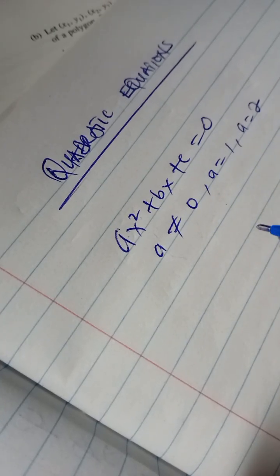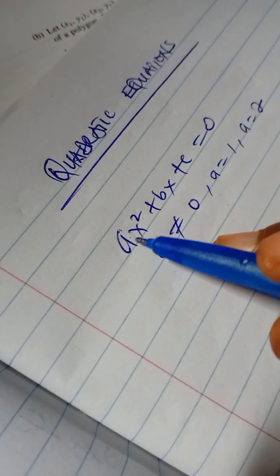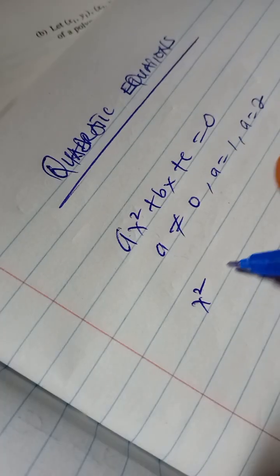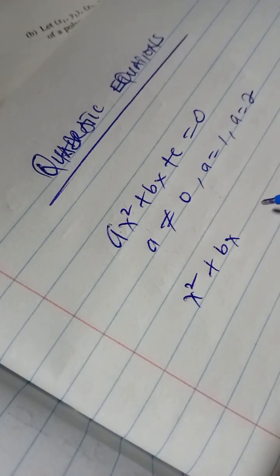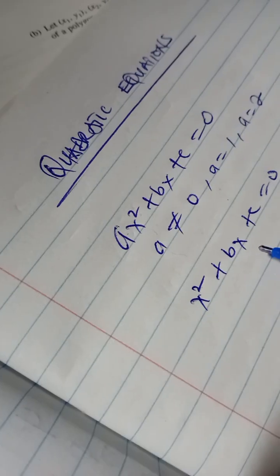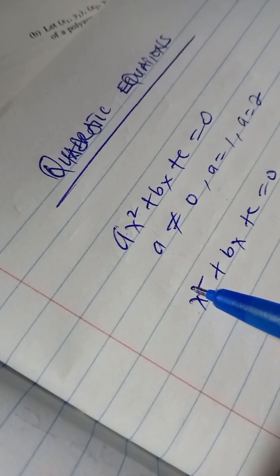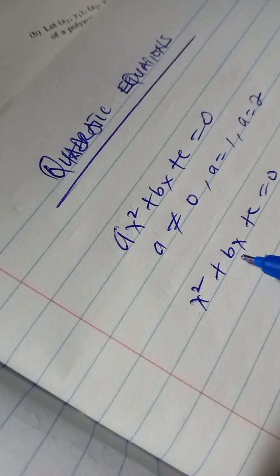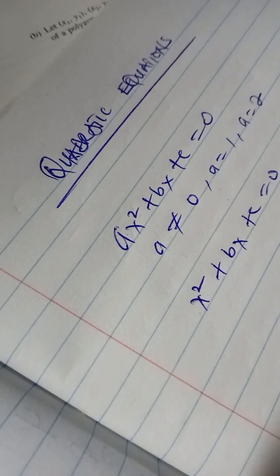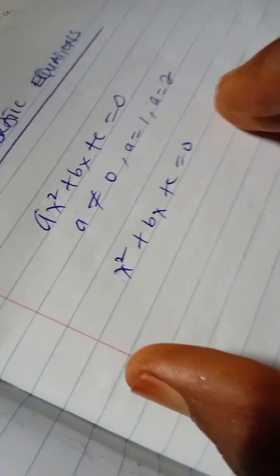So let's say this time around a is 1. If a is 1, we get x squared plus bx plus c equals 0, because 1 times x squared gives you x squared, then b divided by 1 is the same as b, and c divided by 1 is the same as c. So we end up having this expression.